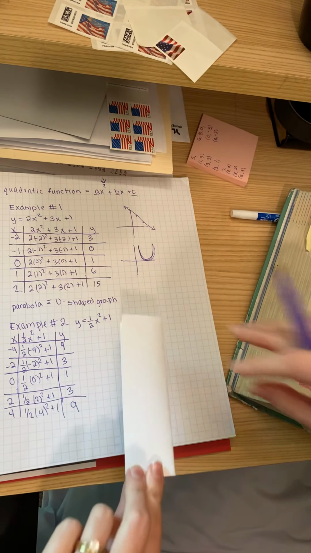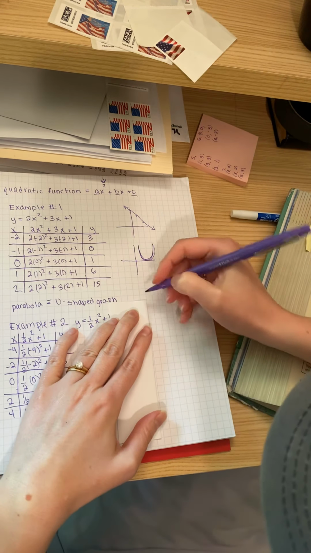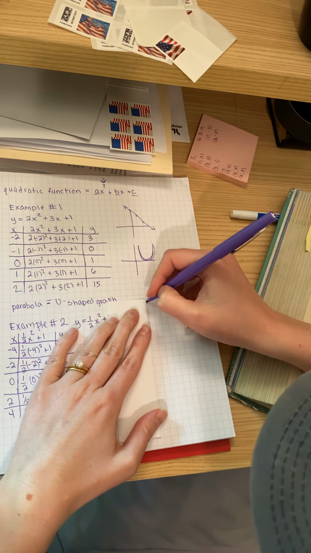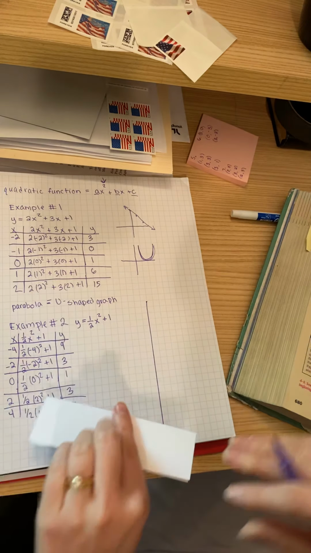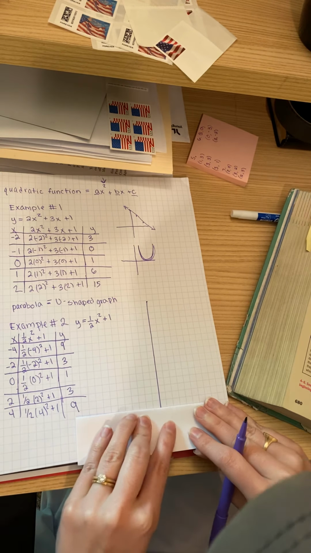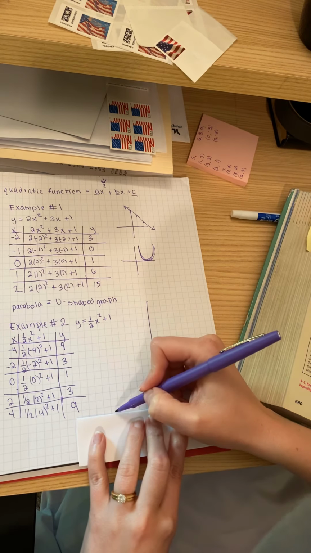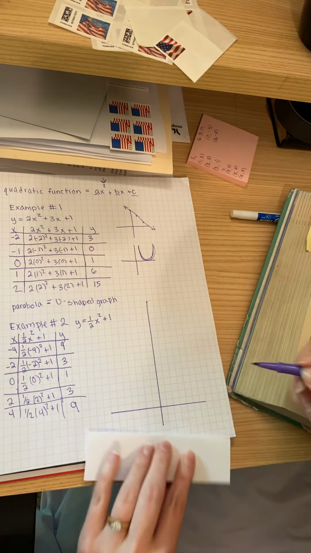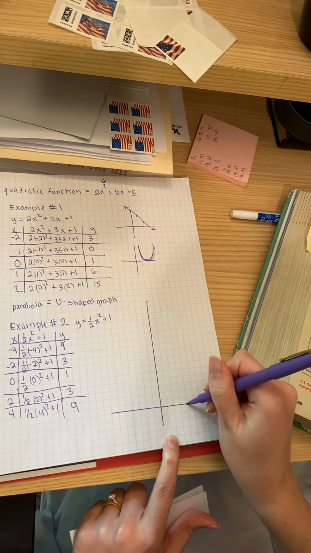So using just an index card that I have folded in half, I am going to graph this. Just going to draw a straight line down. Because I have to go up to 9, I'm going to make it really low. And it's going to look like this. Alright, so 1, 2, 3, 4.